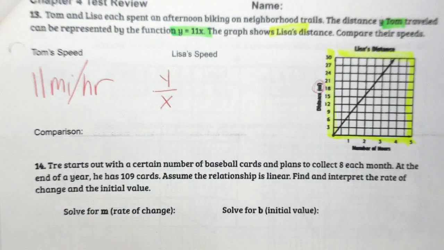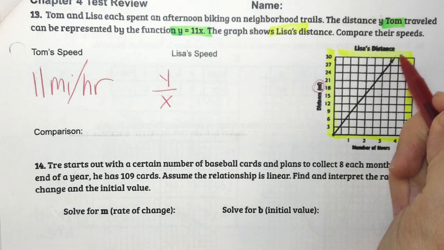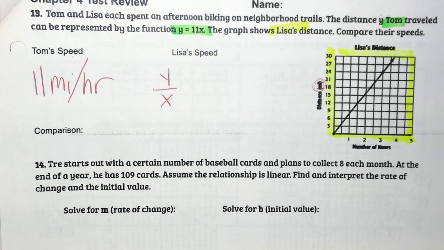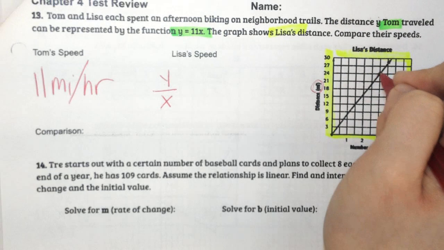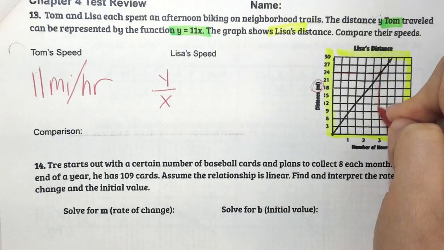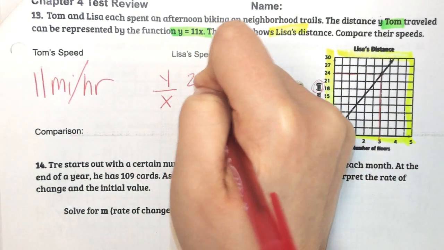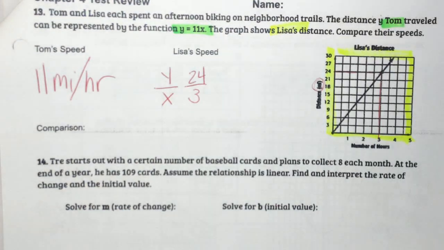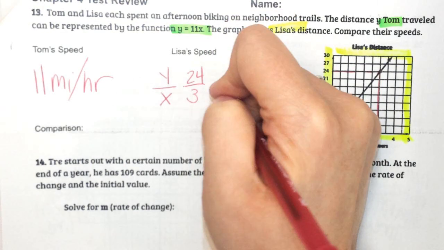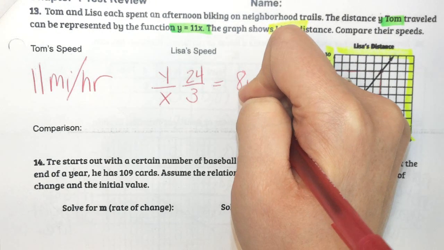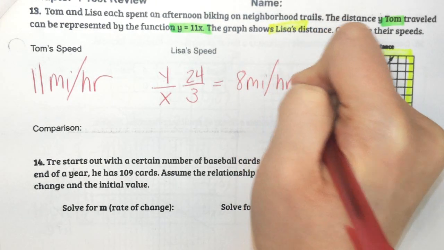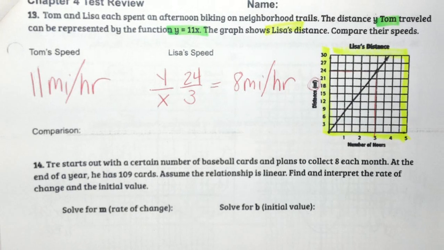Raise your hand if you can tell me a point on the graph where we can read exactly where the y and the x is. Jade? 24 and 3. So 24 is my y value, 3 is my x value, so 24 over 3. What is 24 divided by 3, Braden? So Lisa should be 8. Miles per hour. Good. 8 miles per hour.